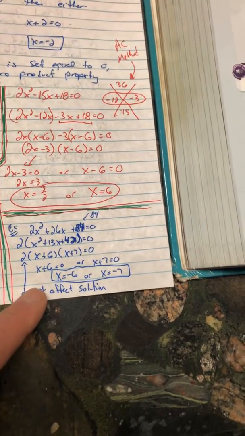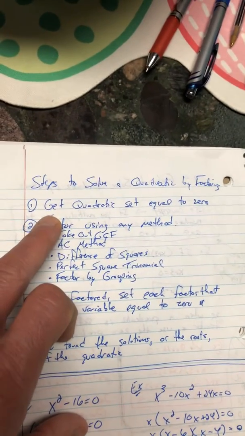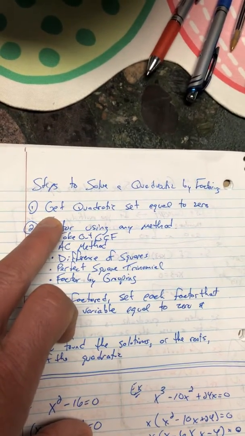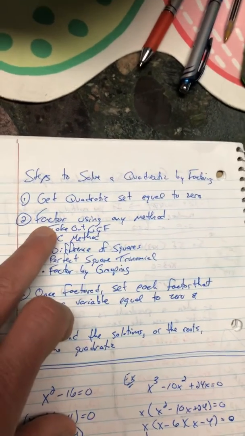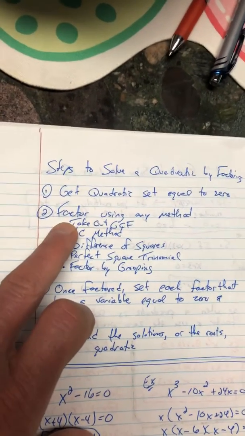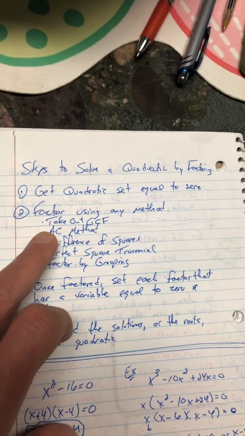So make sure you understand that. We set the factors that have x's in them equal to 0. All right, so just looking through the steps here to solve a quadratic function. First, anytime we have a quadratic, we want to get it set equal to 0, in standard form. Second, we're going to factor using any of our methods. Again, we spent a whole chapter on this. Hopefully you're decent with your factoring rules. If not, go back and review those.